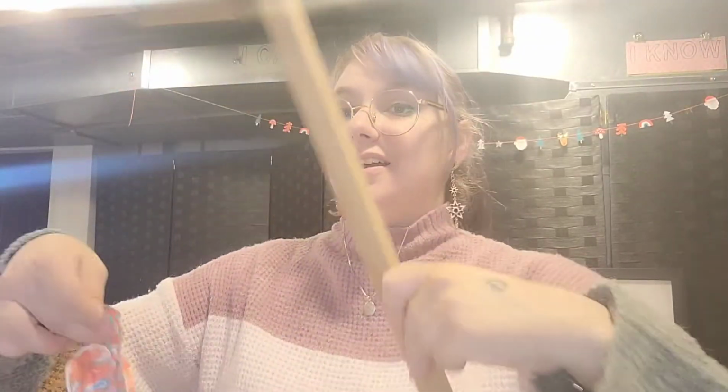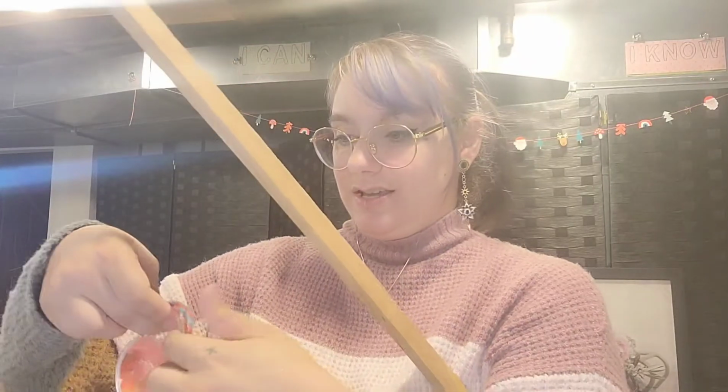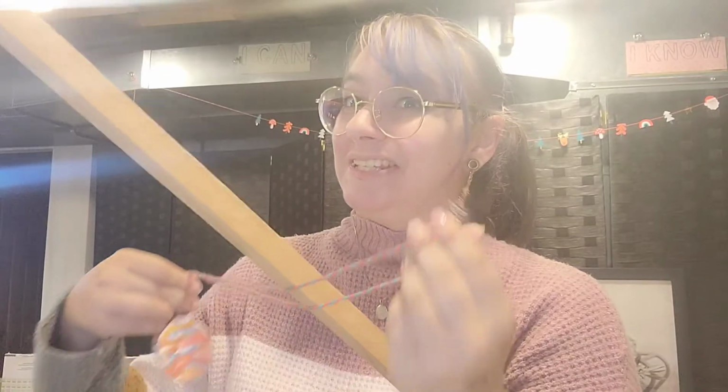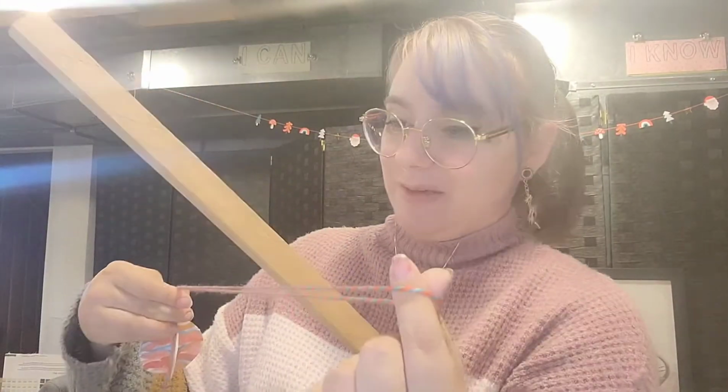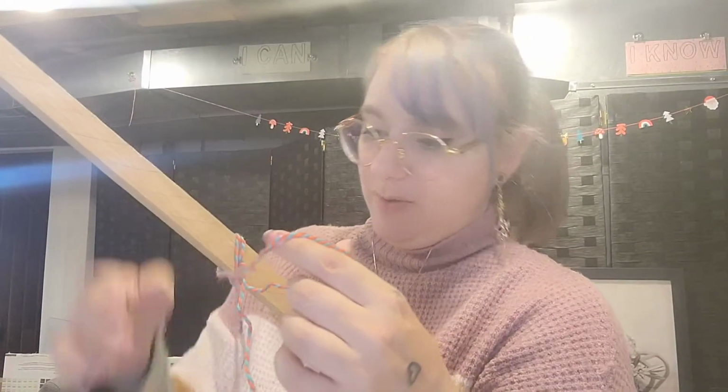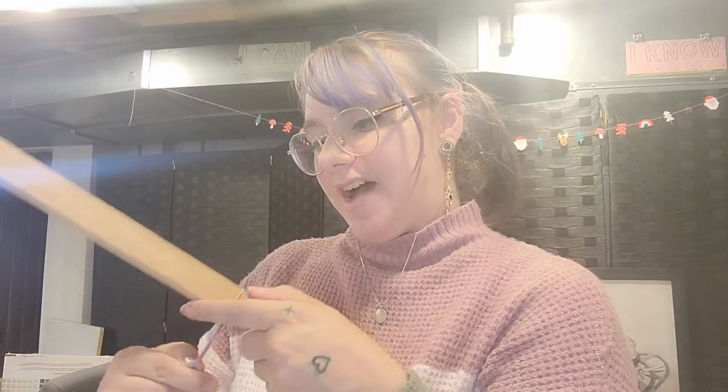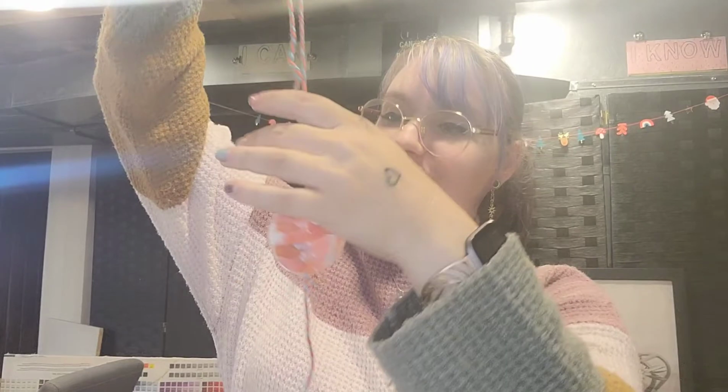So what I'm going to do is I'm going to take my finished string and I'm going to fold it in half like so, and we're going to do a slip knot. So if you have a friend or a grown-up or a sibling, this is another good one for them to help with. Someone holds the stick, holding the loop open, drop your planet in, and then pull the planet and the end out. And that's it. Your planet is now attached.